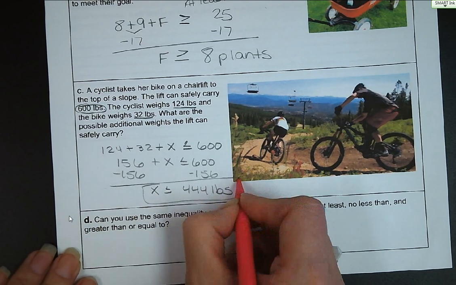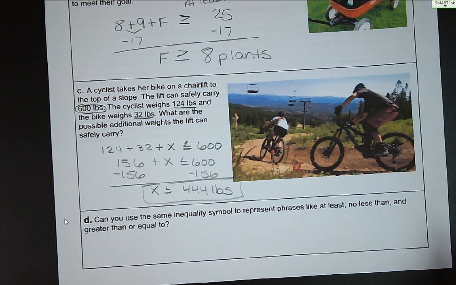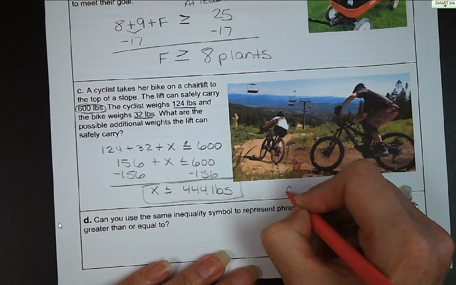And just as a note, this picture is Breckenridge, Colorado. In the summer, when there is no snow on the mountains, you can mountain bike on the mountains, and they take you up a chairlift to the top of them. So, pretty cool place if you're ever out there.